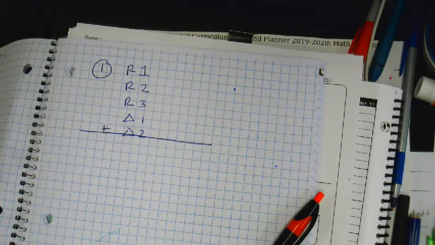Doesn't matter which one's rectangle 1, 2, and 3, just as long as you keep track of it. You keep track of which one you want to call 1, 2, and 3.